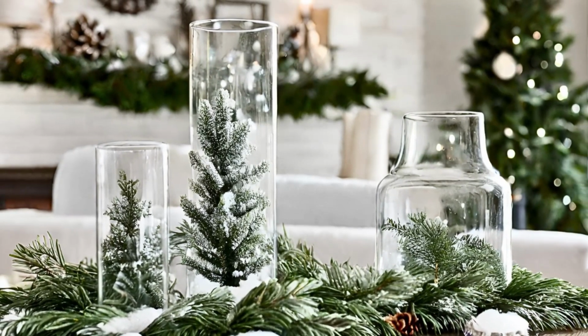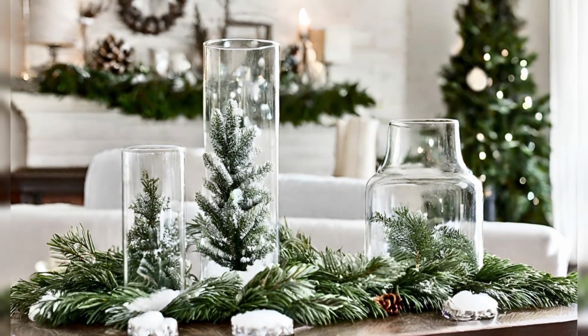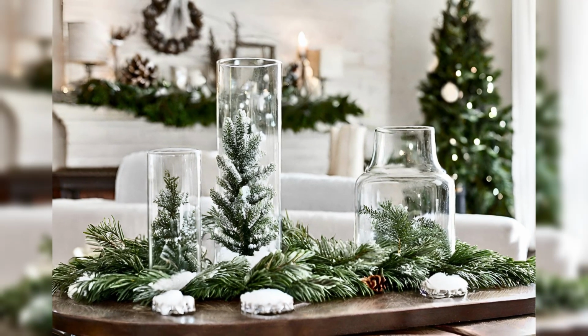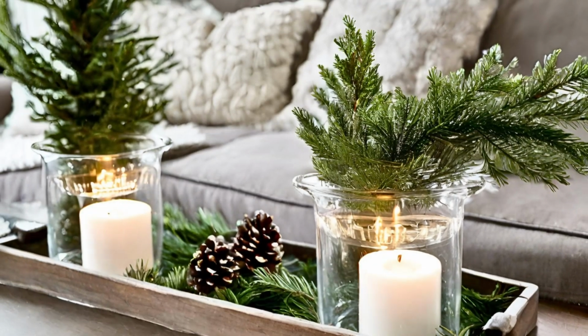Evergreen branches in glass vases. To bring the beauty of nature within and create the impression of a winter woodland, arrange trimmed evergreen branches in tall glass vases.